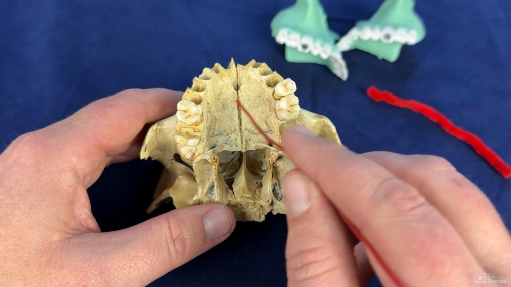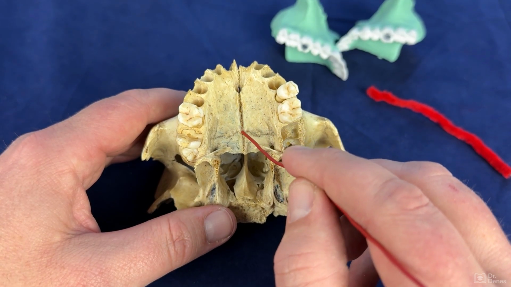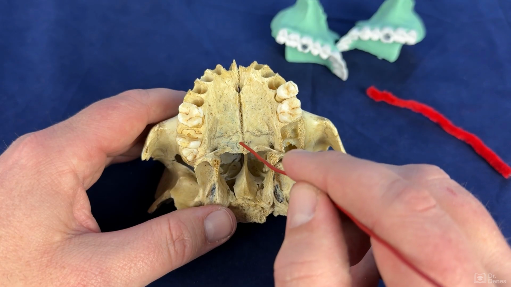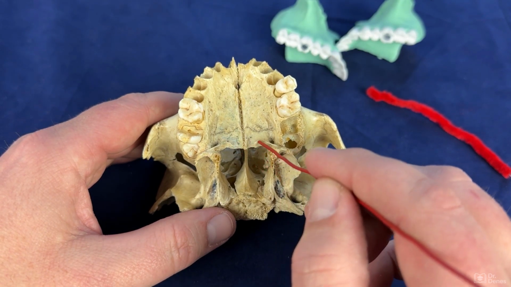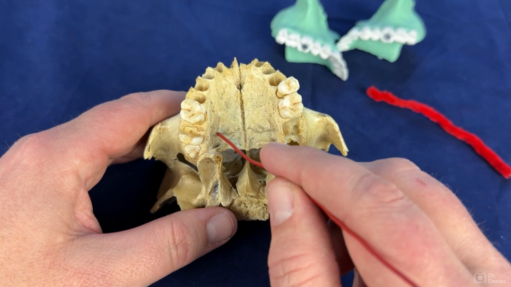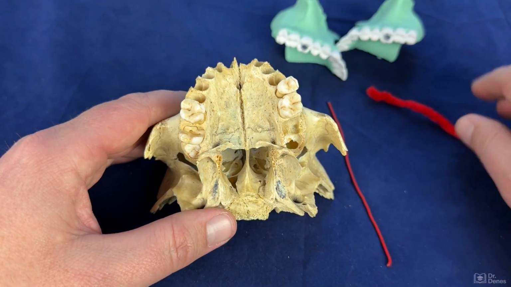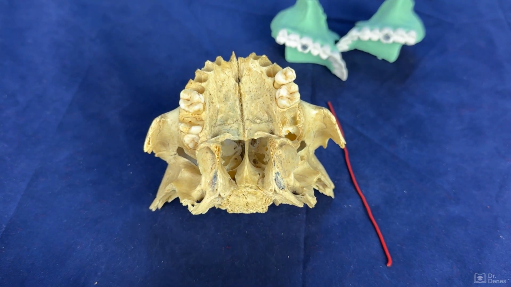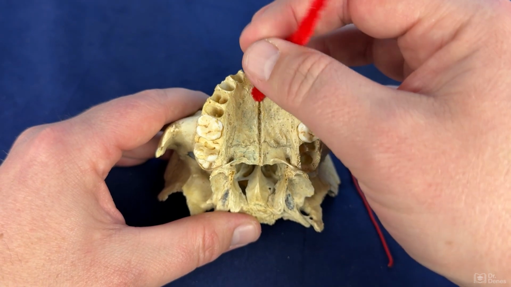Also, the two palatine processes are joined up in the midline via a suture, sutura palatina mediana, also including the posteriorly lying horizontal plates of the palatine bones, and they are also connected to the palatine bones posteriorly via sutura palatina transversa right here.